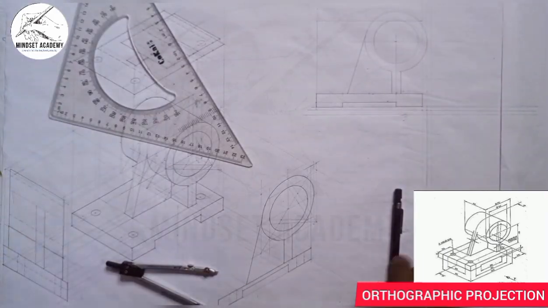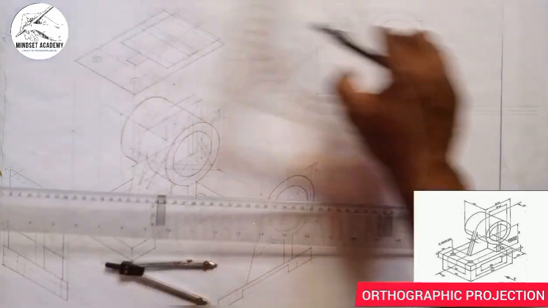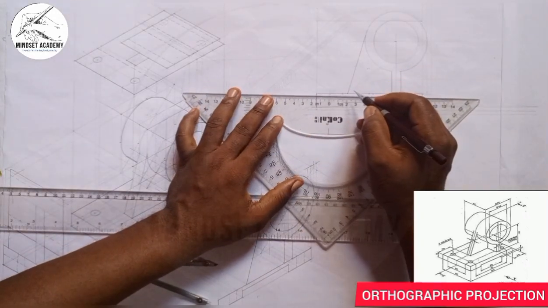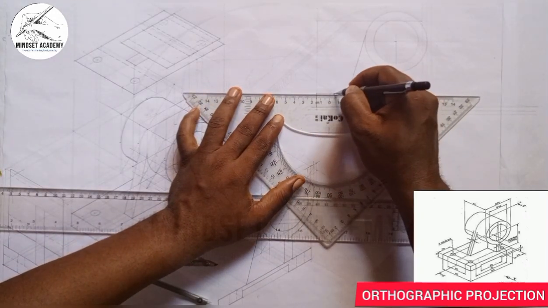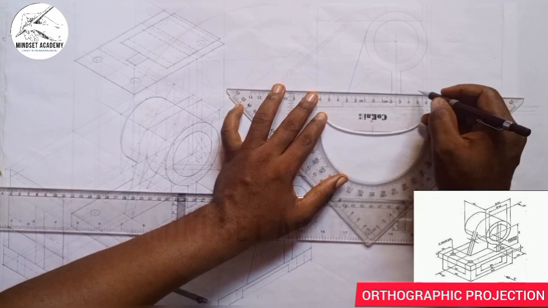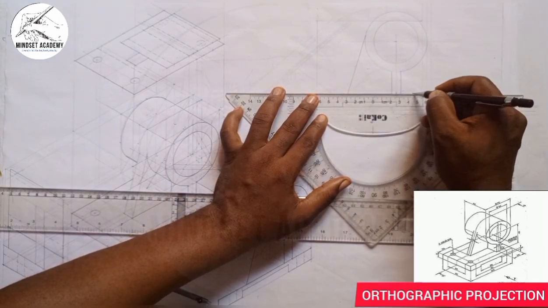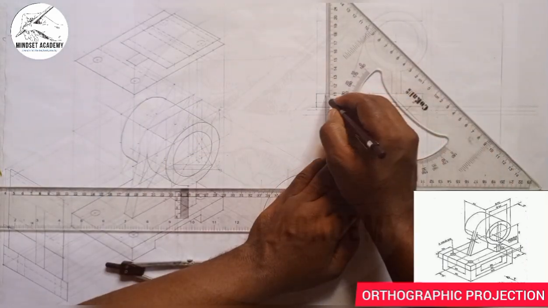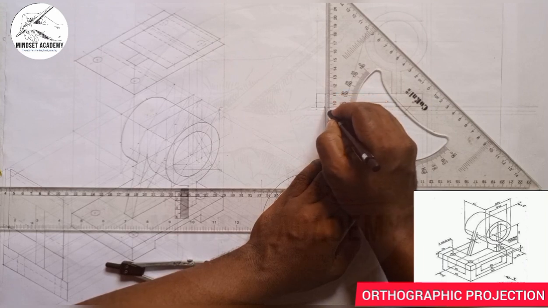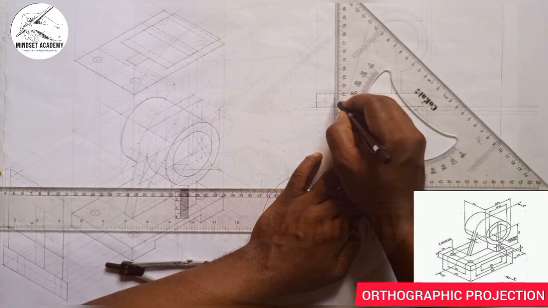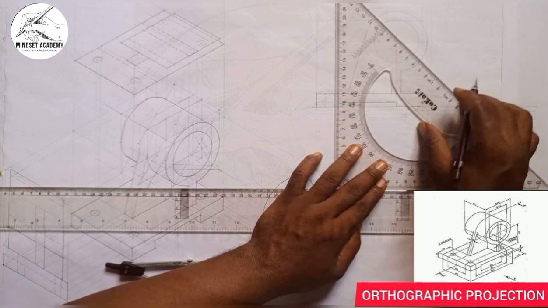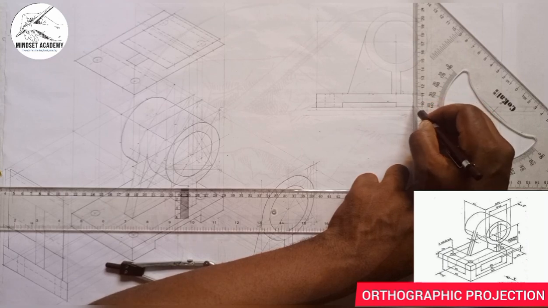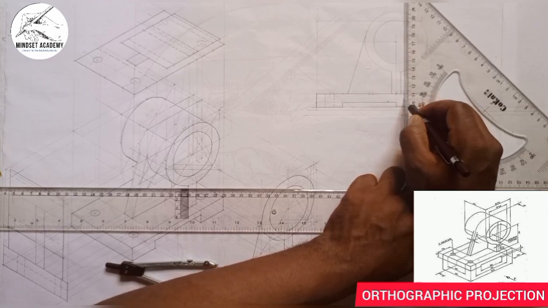So to be at that point, I am going to measure 5 to give you my diameter 10. This is 5, this is 5. I'll come here also, this is 5, this is 5. So I'll just bring it down with my hidden line. Then here also hidden line, then here also hidden line.